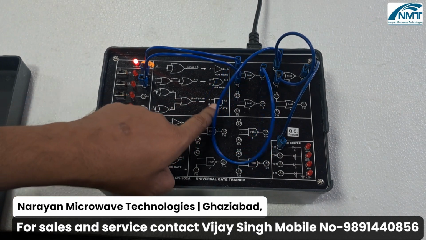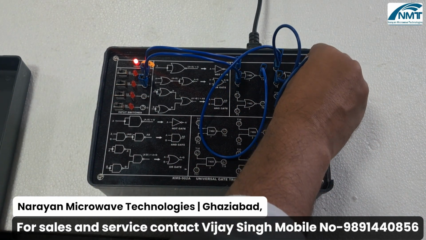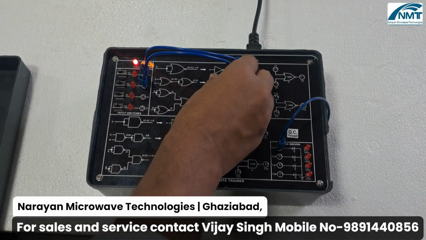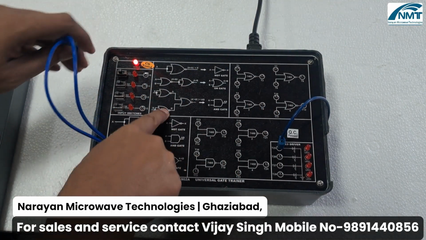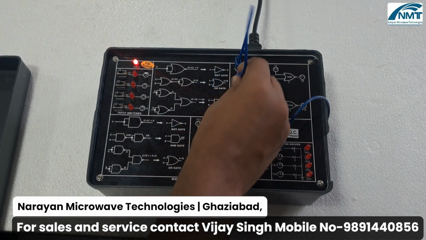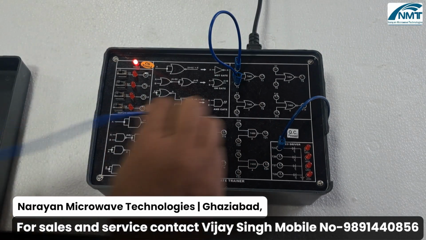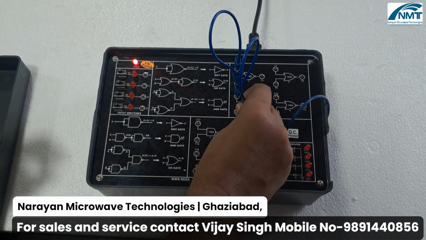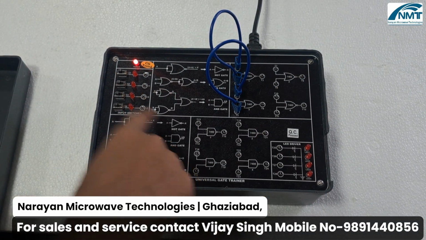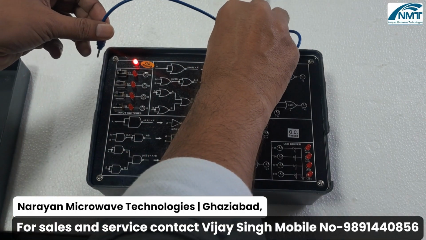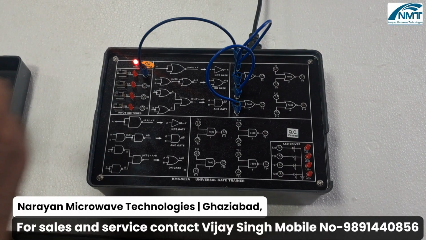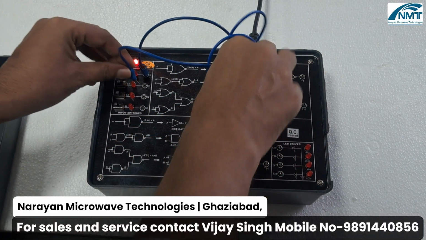Now let's do the function of the AND gate. To perform the function of the AND gate, first we have to short the 2 NOR gate inputs. This is the first NOR gate's inputs, and this is the second NOR gate's inputs. The shorted inputs of both NOR gates will be given to the input switches like this.